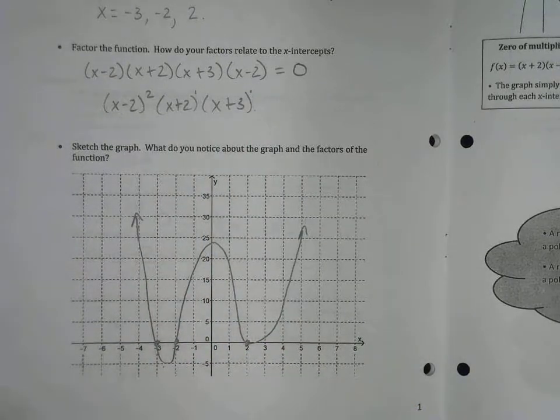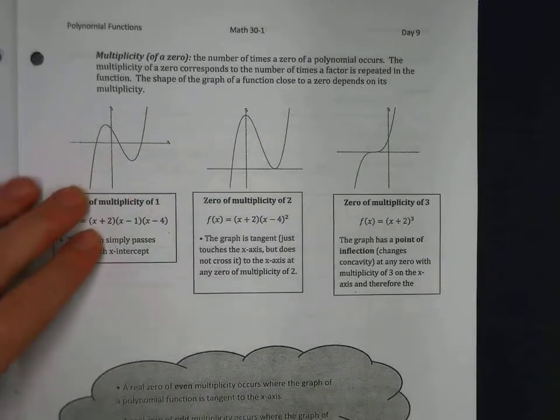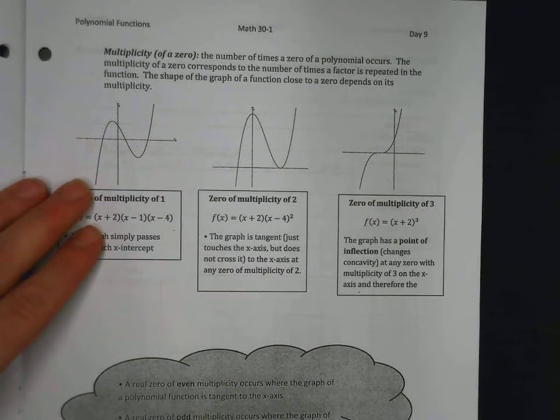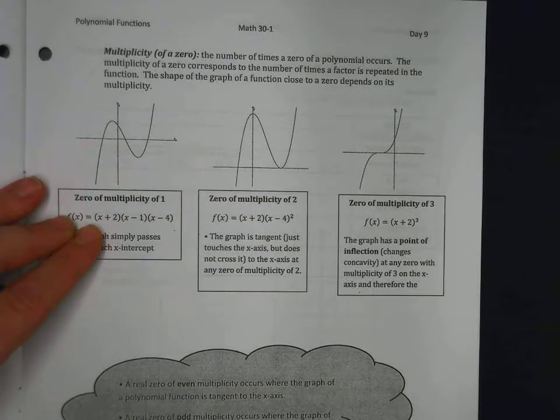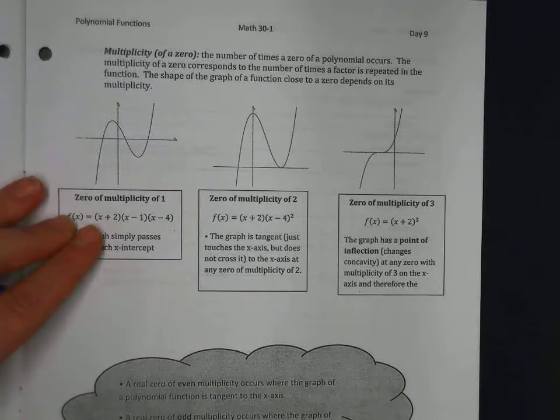So what this relates to is called the multiplicity of a 0. And so the multiplicity of a 0 is basically the number of times a 0 of a polynomial occurs. The multiplicity of a 0 corresponds to the number of times a factor is repeated in the function. The shape of the graph of a function close to 0 depends on its multiplicity.